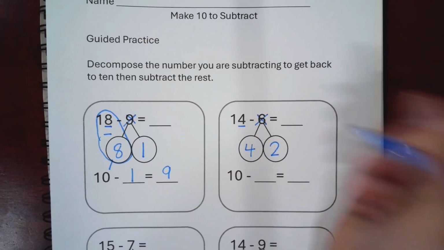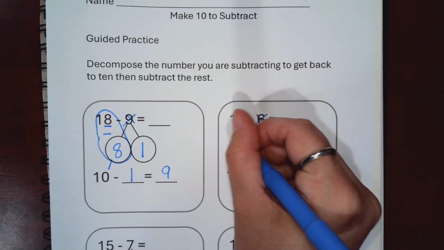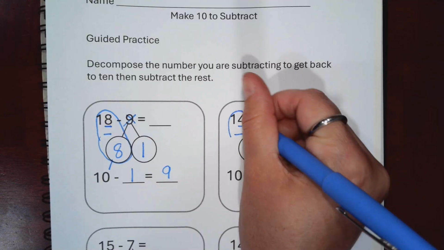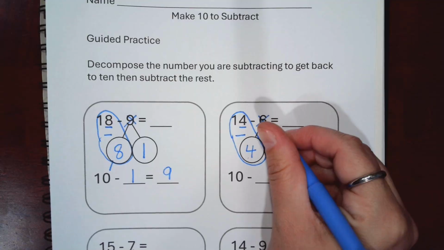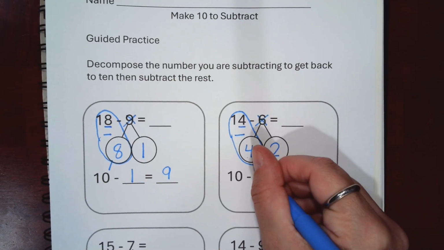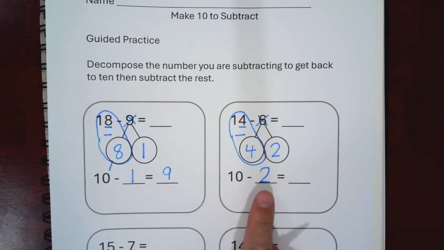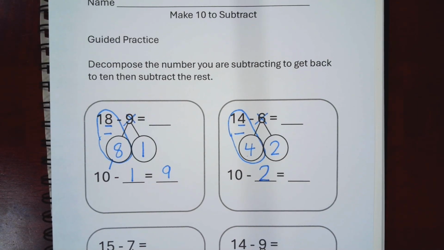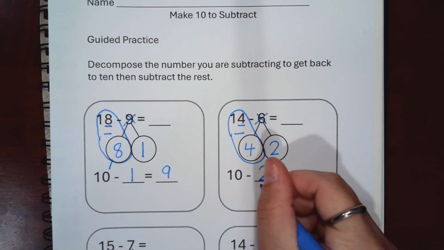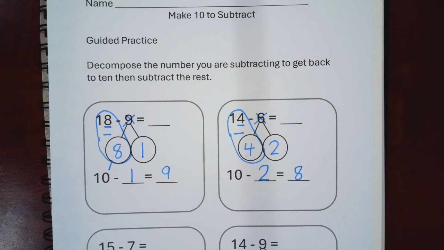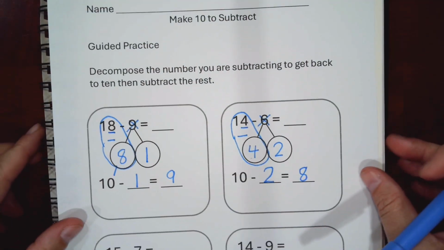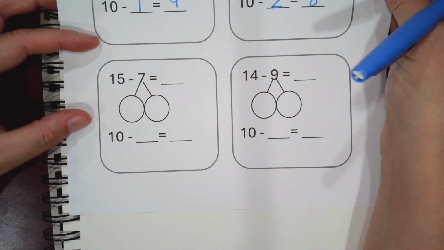Okay, so I got rid of that 6. 14 minus 4. I'm going to circle that, showing that that's what gets me to my 10. And how many do I have left? I have 2 left. So 10 minus 2. So let me think. I can count back 2. Or, you know, your friends of 10, 2 and what are friends of 10? If you said 2 and 8, you were correct. Okay, we're going to do one more together before I have you try it by pausing the video.